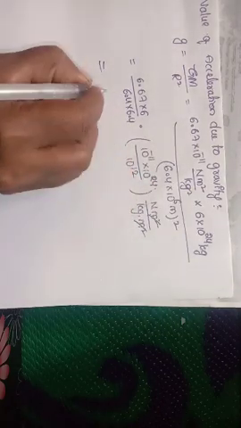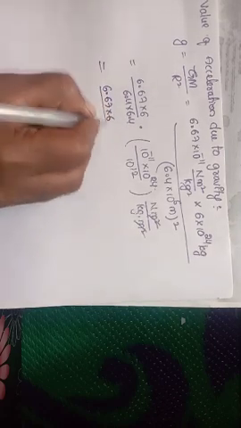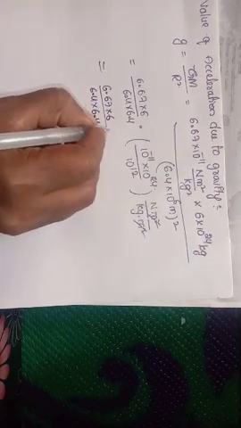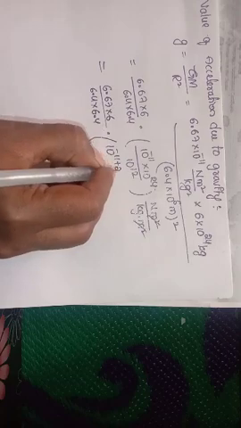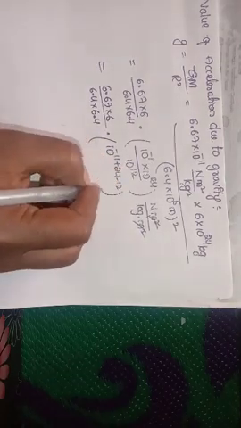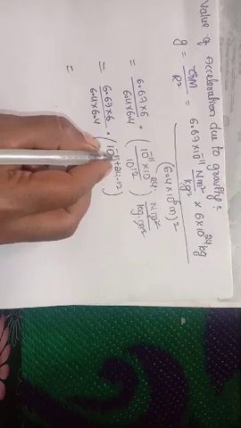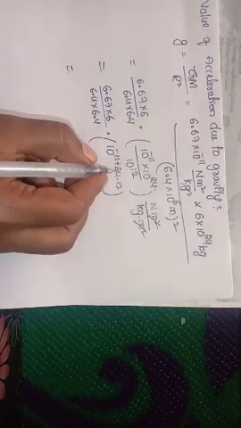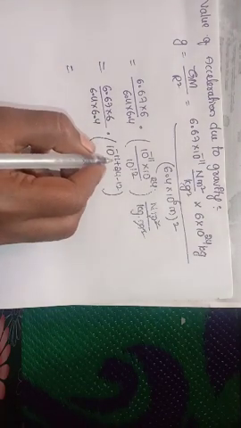So 6.67 into 6 by 6.4 into 6.4, and here 10 power minus 11 plus 24 minus 12. You will get minus 23 plus 24, that is 1, so 10 power 1, which means 10.